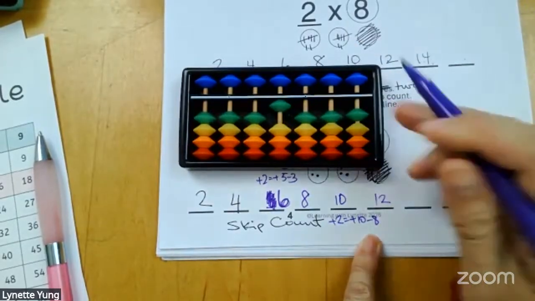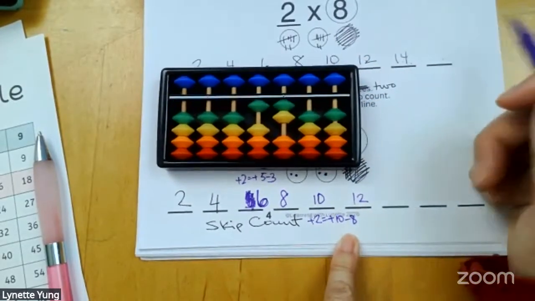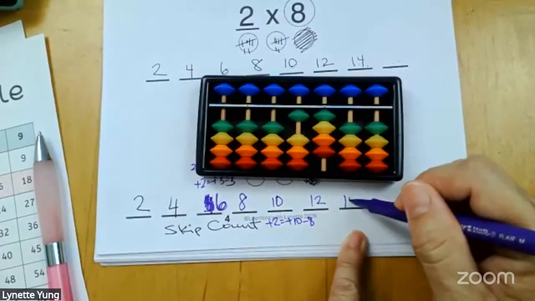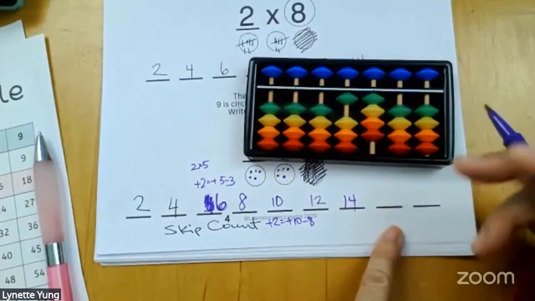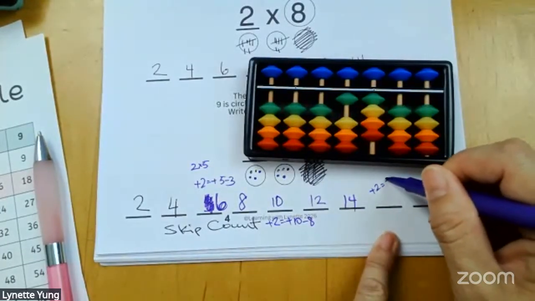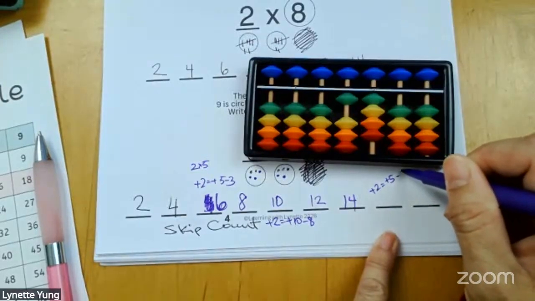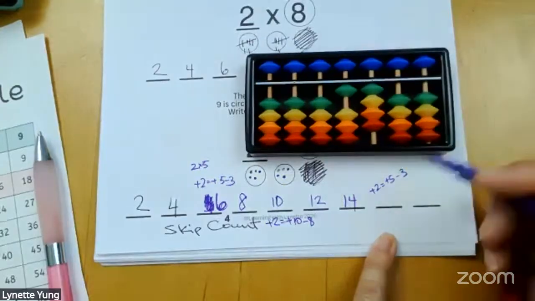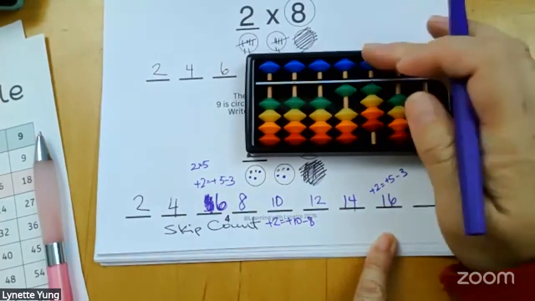Add 2, add 2. Yep. And then add 2 again. So that's 4. And then we do 2 again. So here I don't have enough. I need to do what? Plus 2 is equal to plus the 5 plus the 10 minus 3. Right? So we want to get to 16.